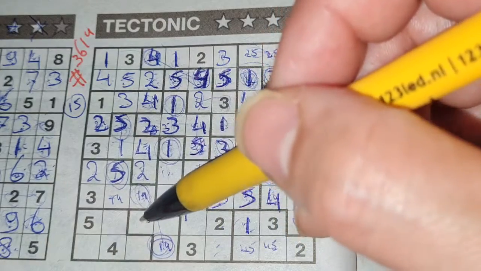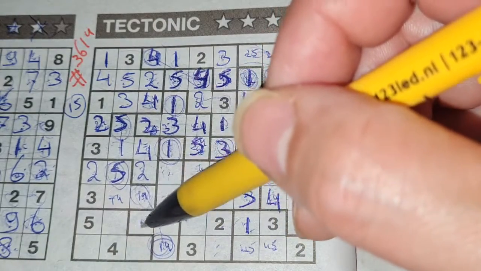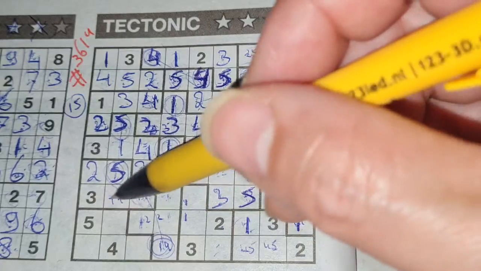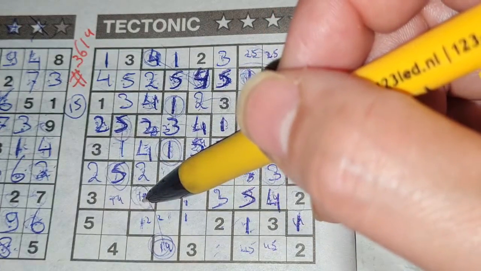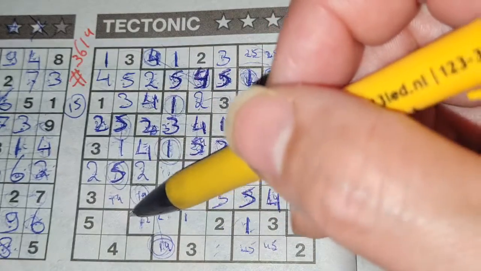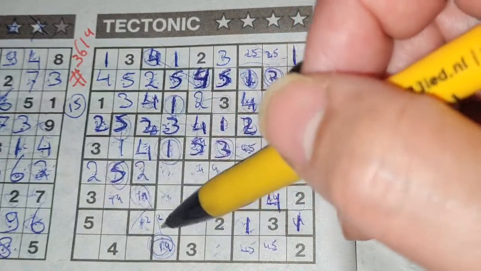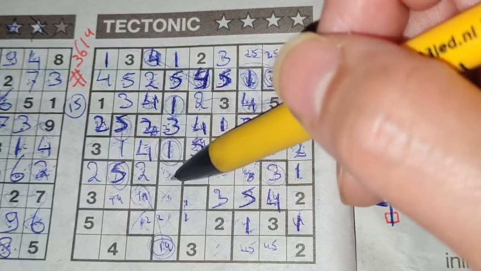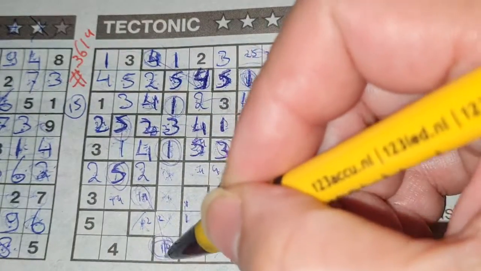And this box can also not be a 1, because we have a 1 and a 4, double 1 and a 4 here. If I place a 1 here, I cannot fill any 1 in one of those 2 boxes. So here cannot be a 1. Those 2 boxes cannot be a 1, and that box cannot be a 1. So the only place for the 1 should be here.